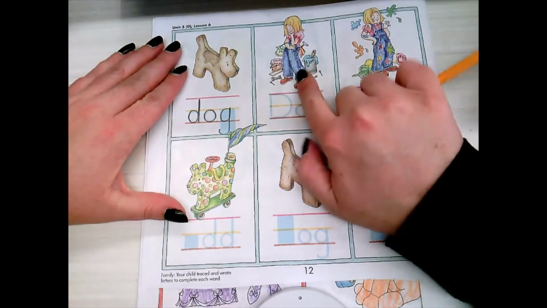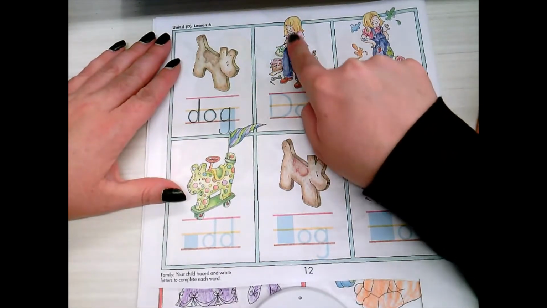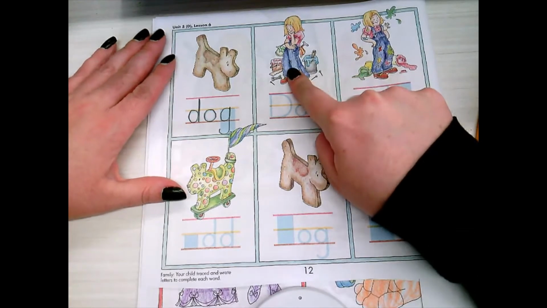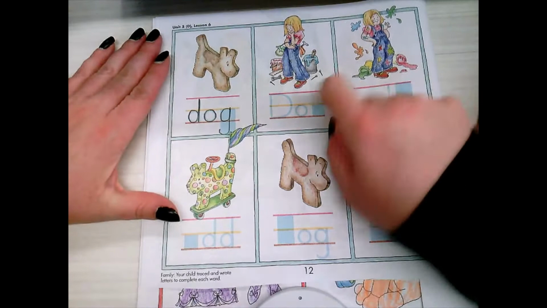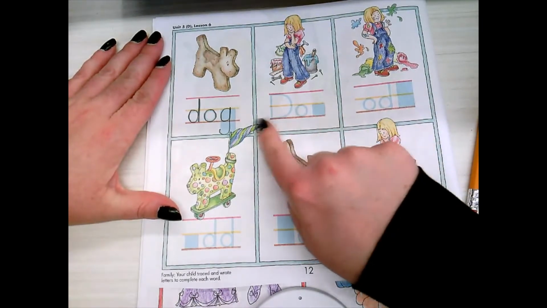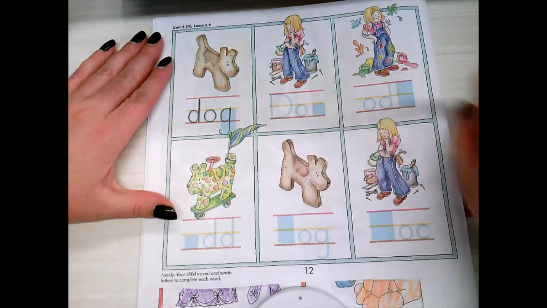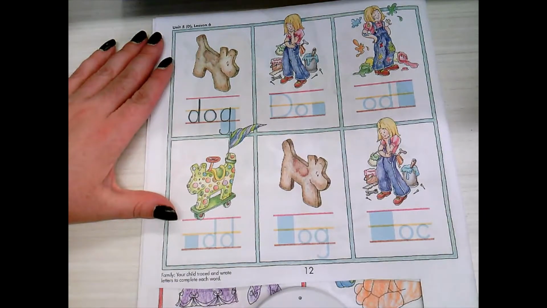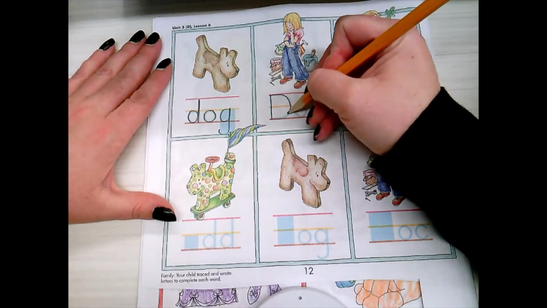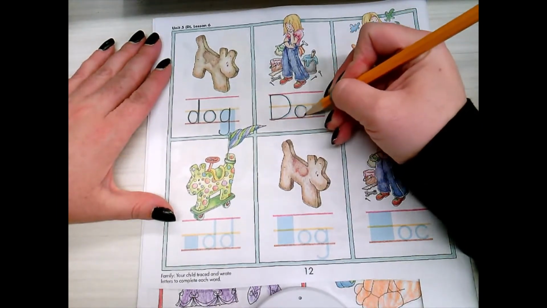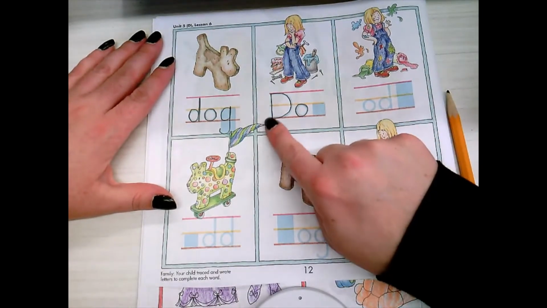Let's look at the next picture. We see Doc, and she has her thinking face on. She's deciding what to do with the dog that she got. What letters do we see under her picture? A D and an O. Let's trace them and make the sounds that they make. D, ah. Now let's blend those sounds back together.